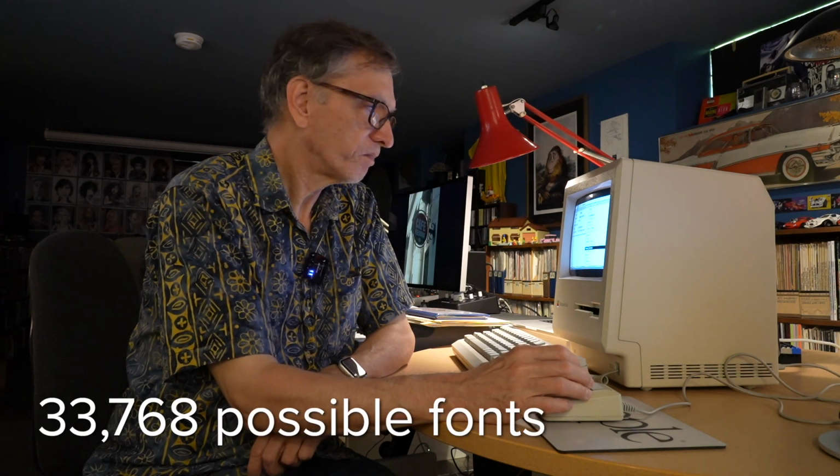They changed this around the time that the Mac Plus came out by adding the FOND resource, which basically expands the number of available font numbers to 32K.